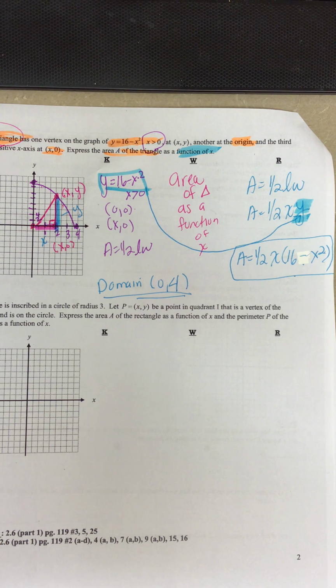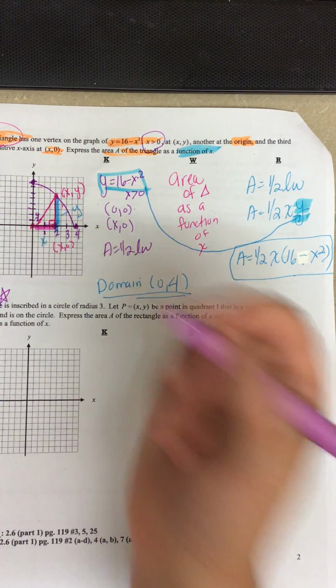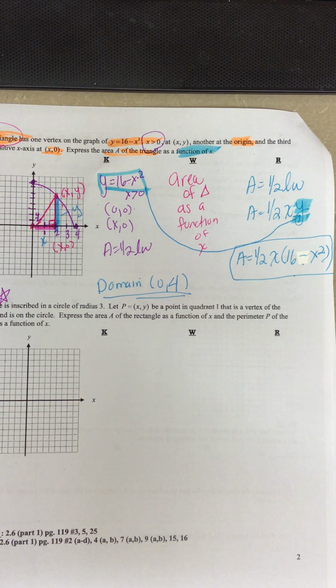Okay, the next problem, I want you to put a star by it because it's super important, and I guarantee you it will come up on some type of test or quiz in the near future.